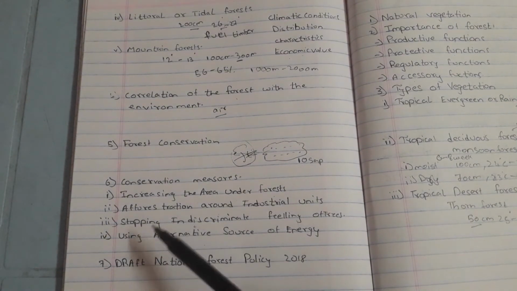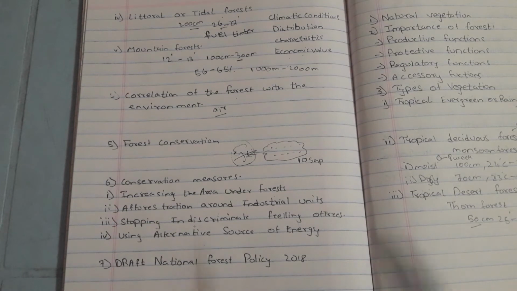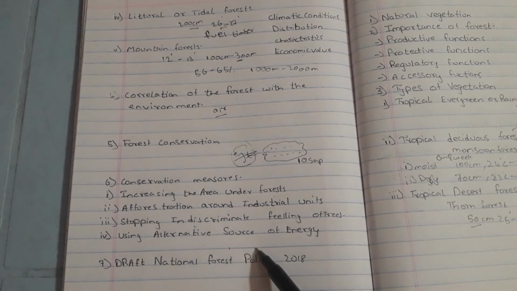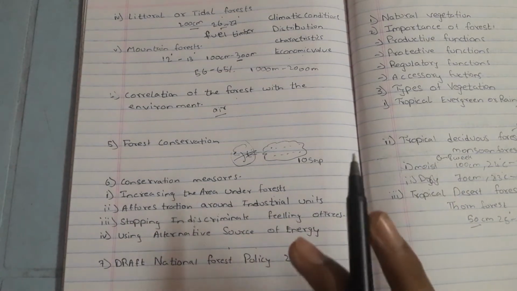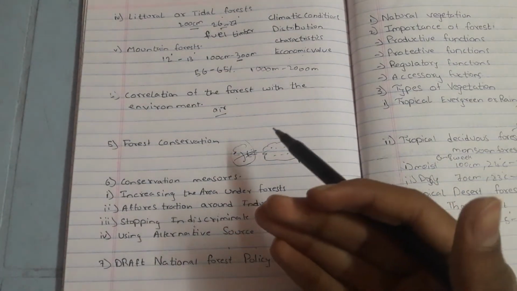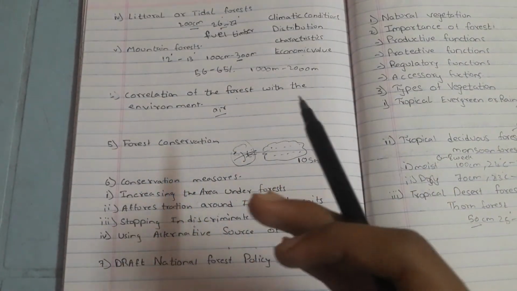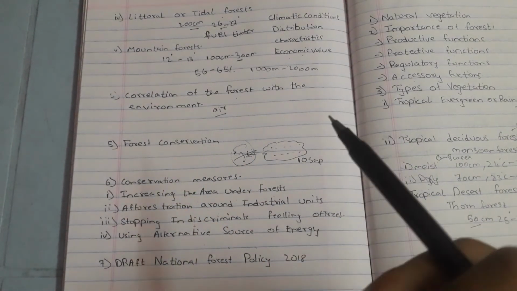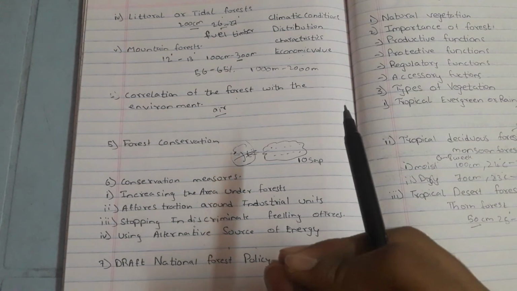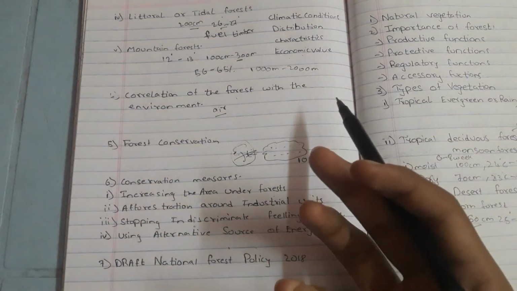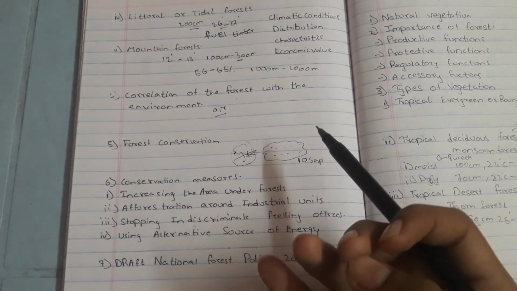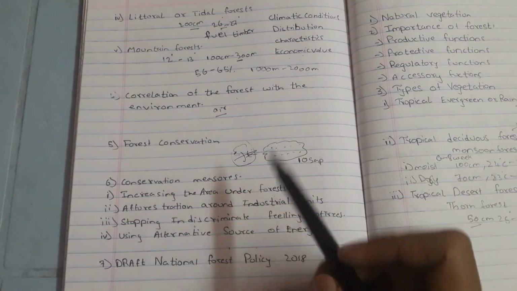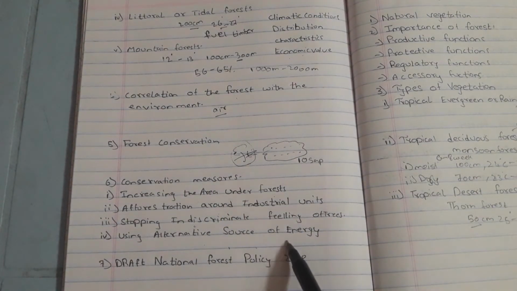Now, using alternate sources of energy. In many parts of the world, including India, trees are felled and cut for providing firewood. So in order to conserve forests, we must use non-conventional or renewable sources of energy like solar energy, tidal energy, hydel energy, and there are many more which we can use instead of cutting the trees.